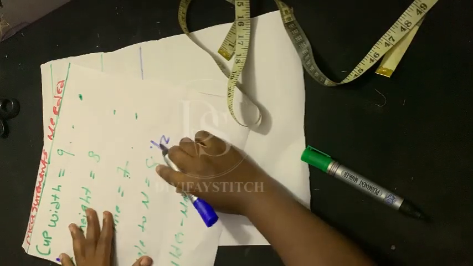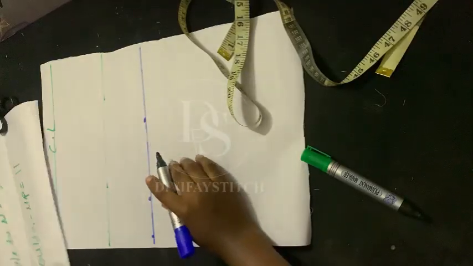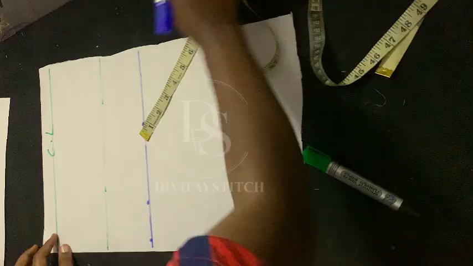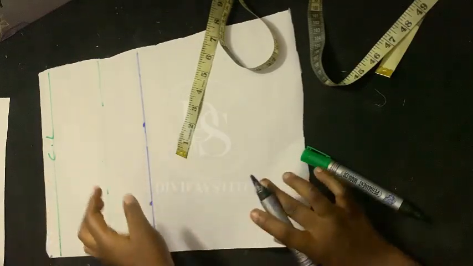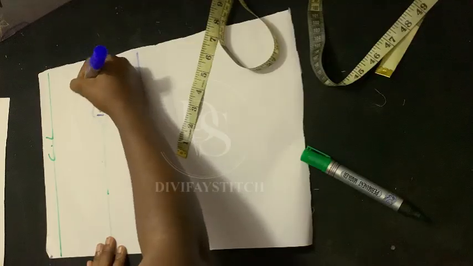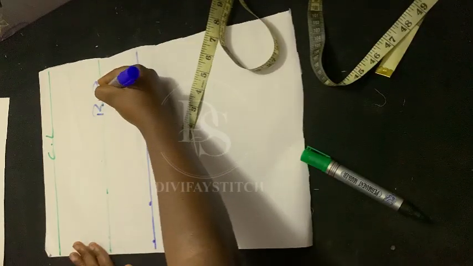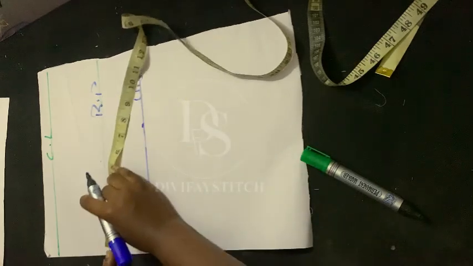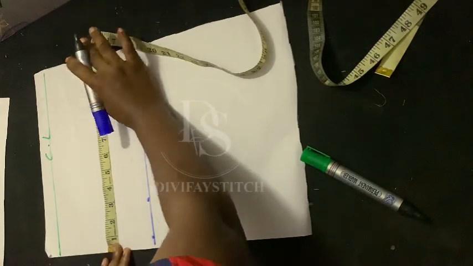So now my nipple to nipple is 8.5. So I'm going to mark 8.5 across this line. Remember, this is the bust point. That's my shoulder to bust point. This is the bust point, and this is the under bust. So now I'm going to mark 8.5 inch across.